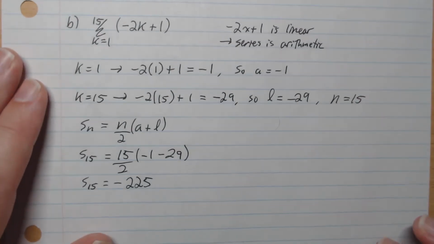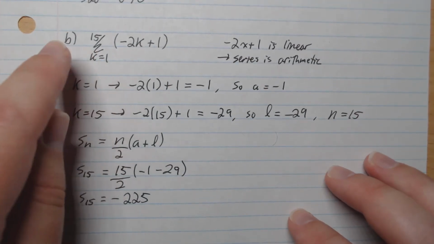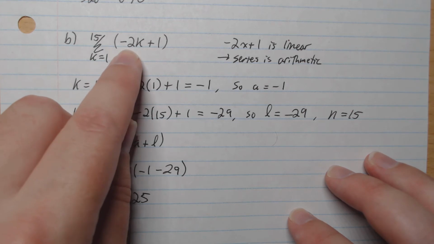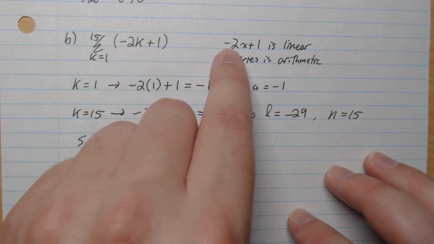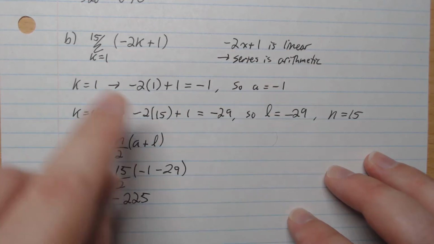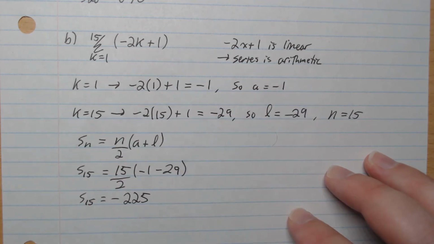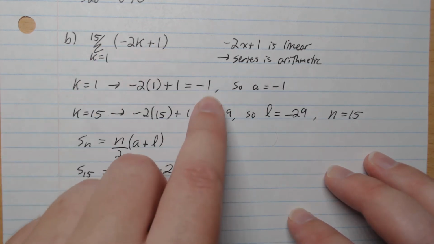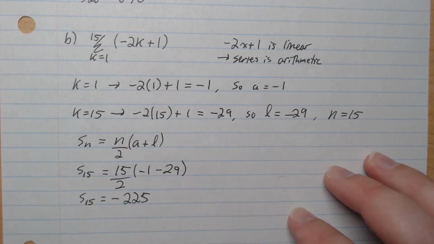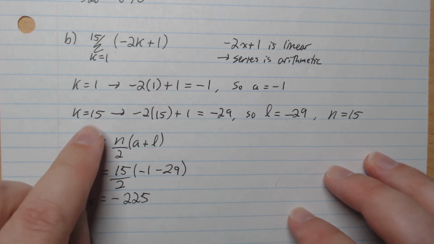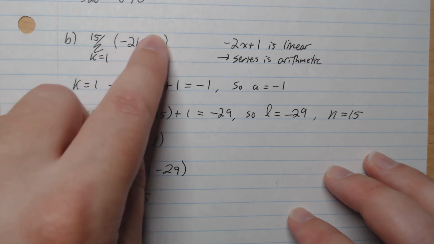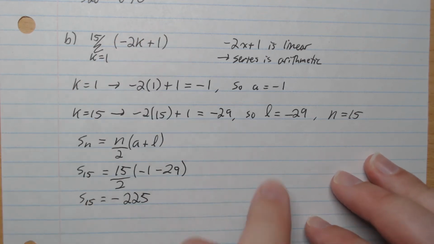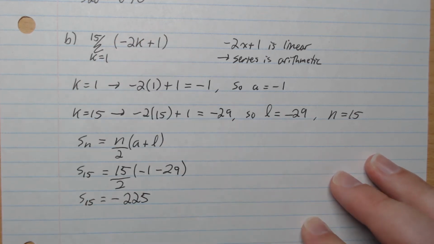Okay, let's do another example. k from 1 to 15 of negative 2k plus 1. Negative 2x plus 1 is linear, therefore the series is arithmetic. The first term is when k equals 1. Plug that in, we get negative 1. So that's our a value, first term. The last term is when k equals 15. Plug that in, we get negative 29. So our last term is negative 29.